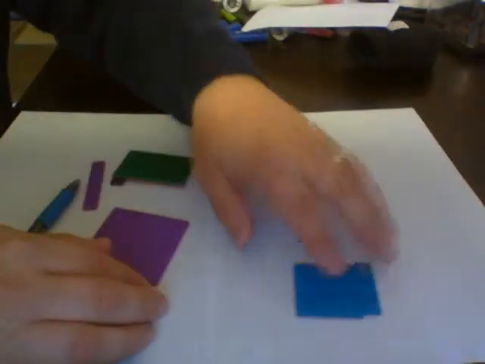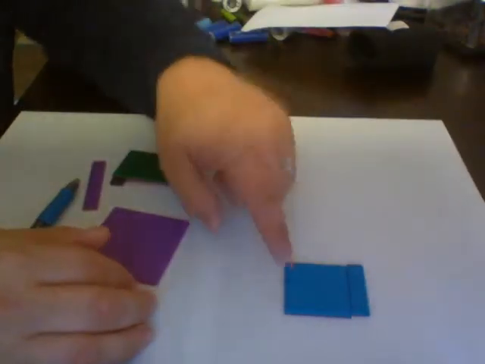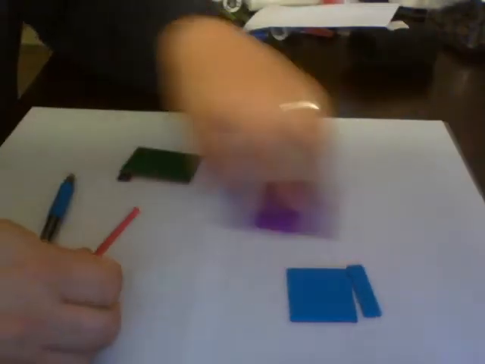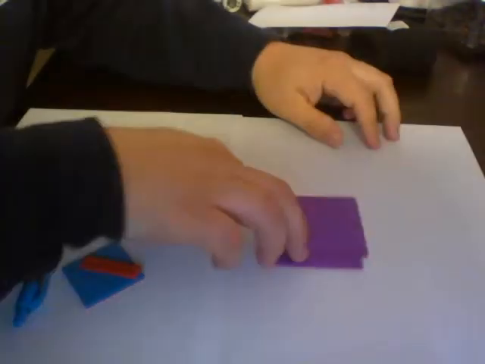Change it around a little bit. Here the shape is x squared plus x. This shape would be y squared plus y. And so on and so forth.